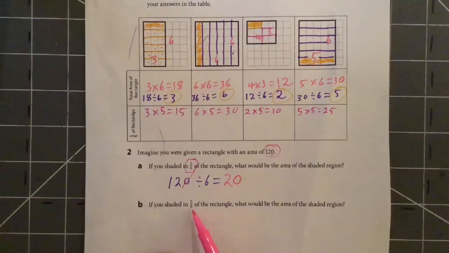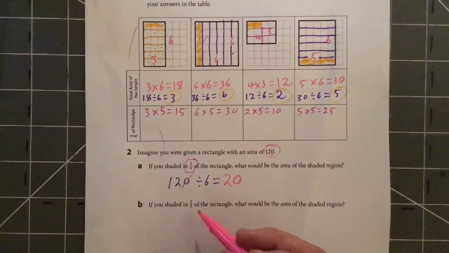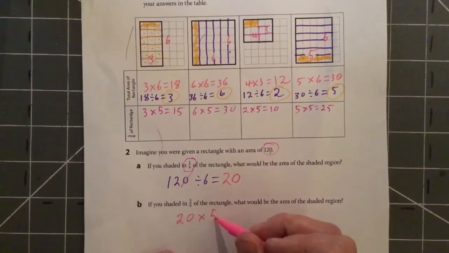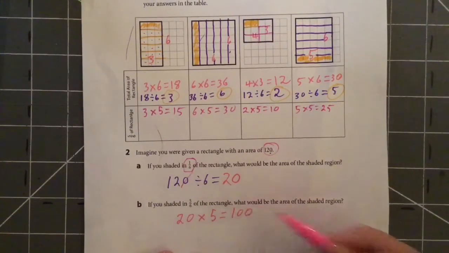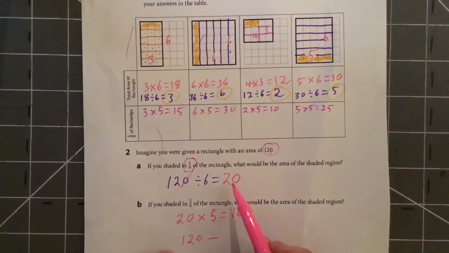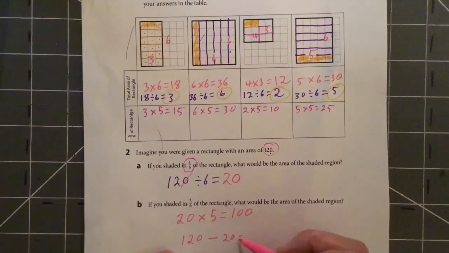What if you shaded 5/6 of the rectangle? What would the area of that shaded region be? Well, if 1/6 was 20 square units, then 5/6 is going to be 20 times 5, 100. Alternatively, I could also take my 120, which is my total, and I could subtract 1/6 from it, because I'm 1/6 away from my total. So if I subtract 1/6, that's 20. 120 minus 20 gets me to 100.